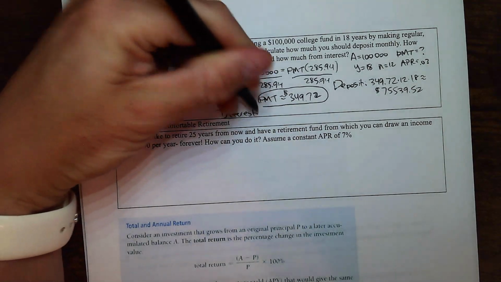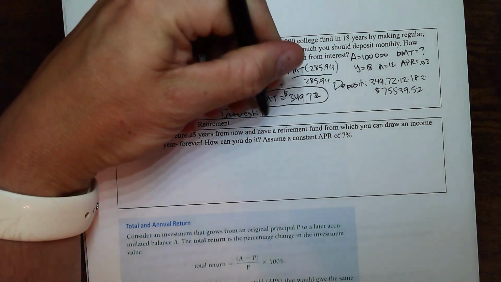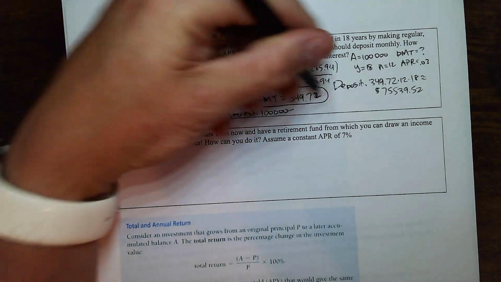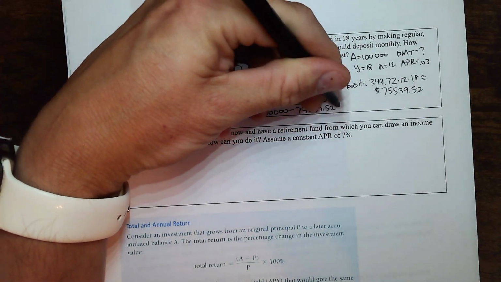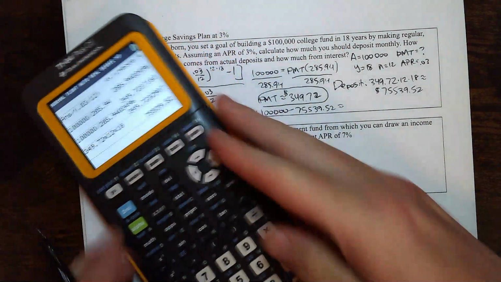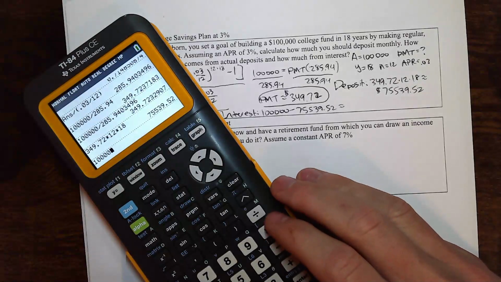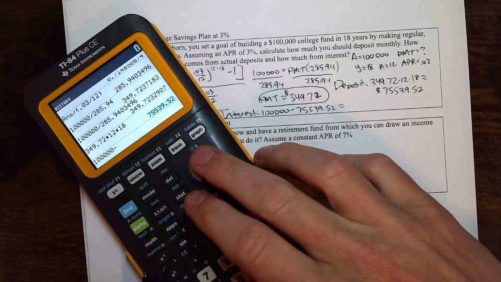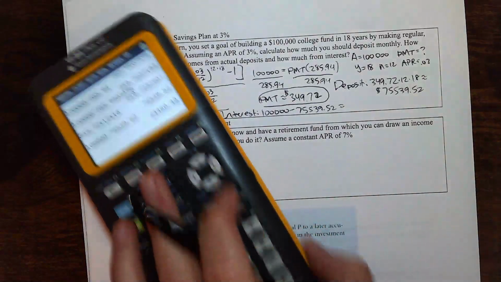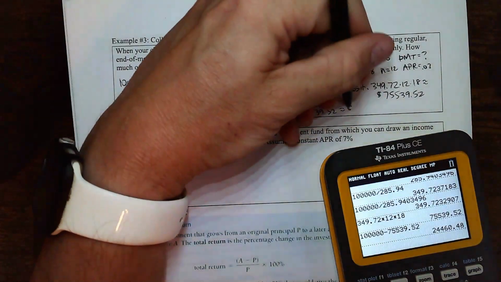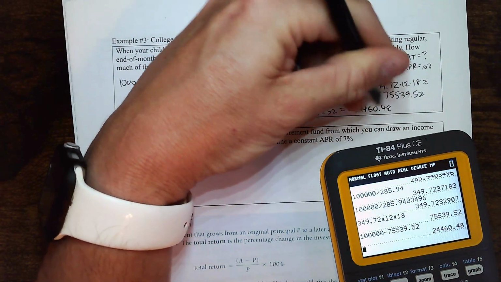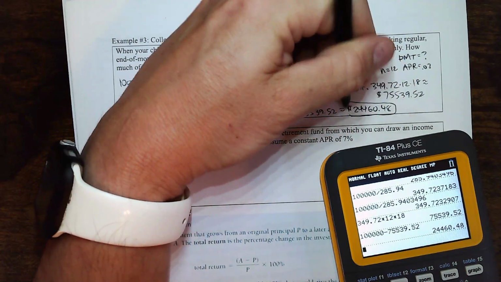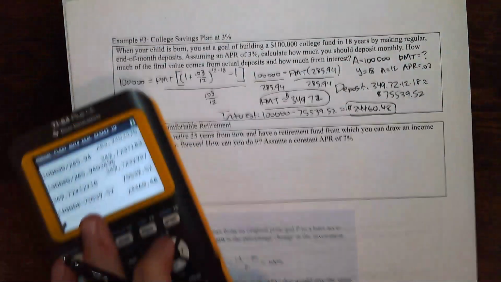And so the interest would be the amount that you've reached, 100,000, minus the deposit amount that you've put in for the monthly payments. So 100,000 minus 75,539.52, you've made $24,460.48 in interest.